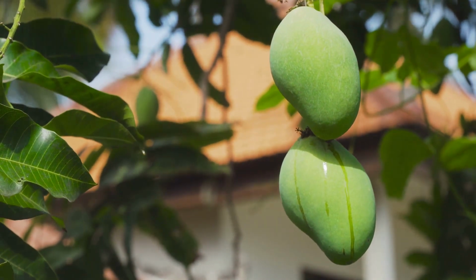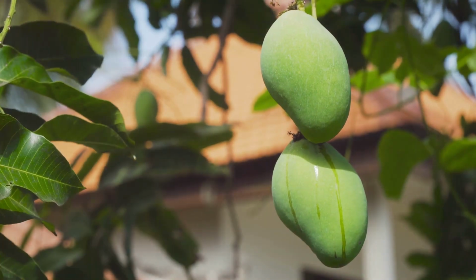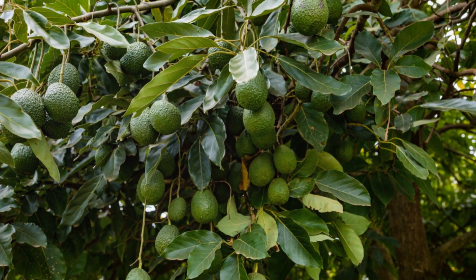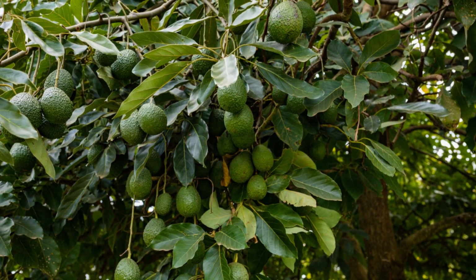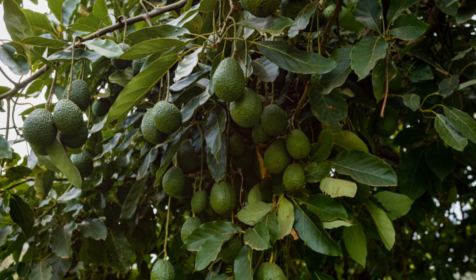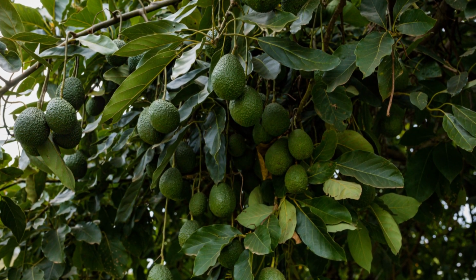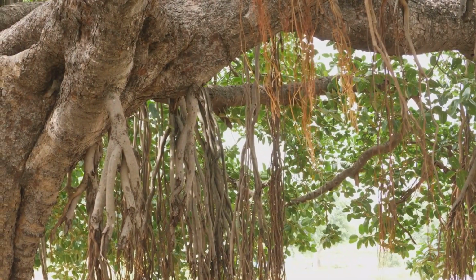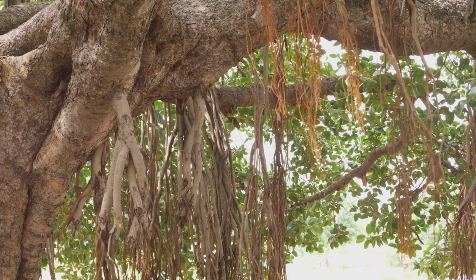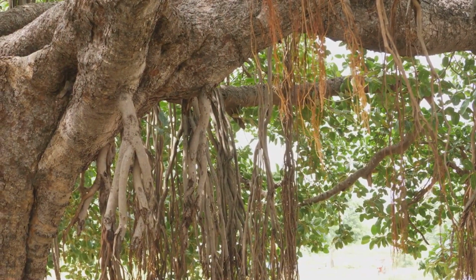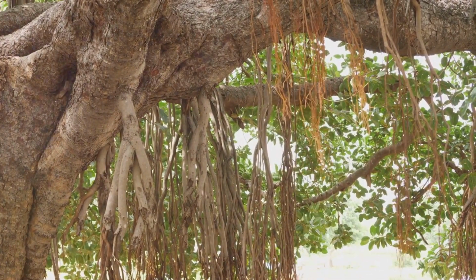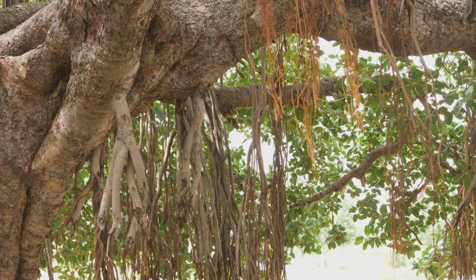Mango trees are also known for their large, shady canopies, which provide relief from the tropical sun. Avocado trees, with their creamy, nutrient-rich fruits, are another excellent choice. These trees are relatively easy to grow and can produce a generous yield with proper care. For shade and beauty, consider the majestic banyan tree, its aerial roots creating an otherworldly atmosphere. The banyan tree is also known for its longevity and ability to create a microhabitat for various species.